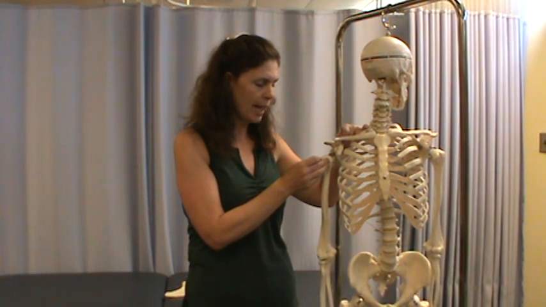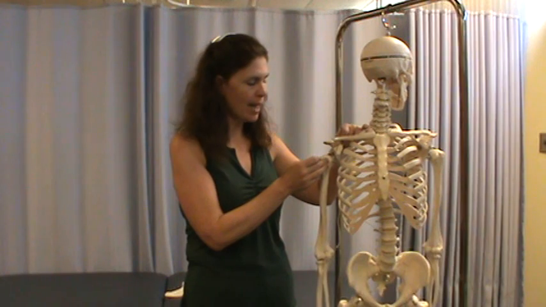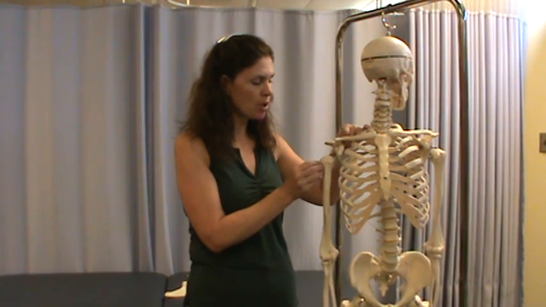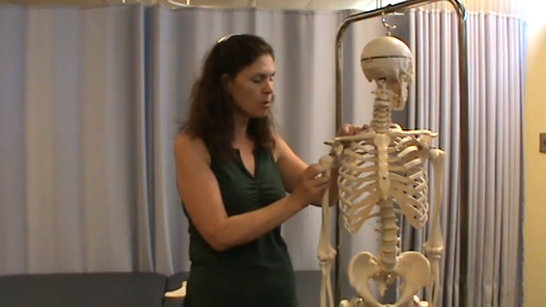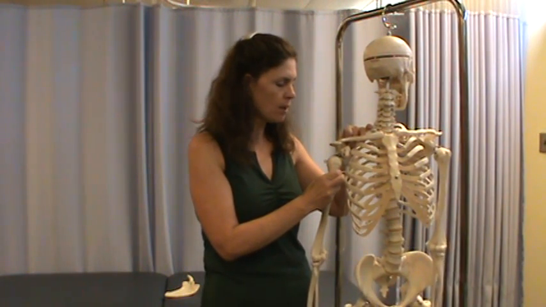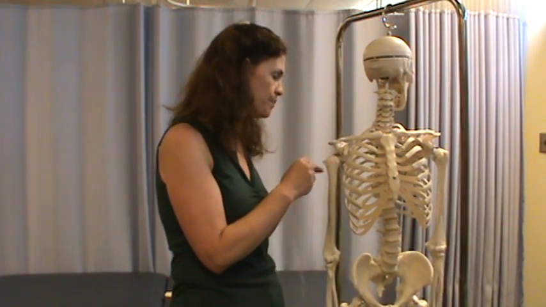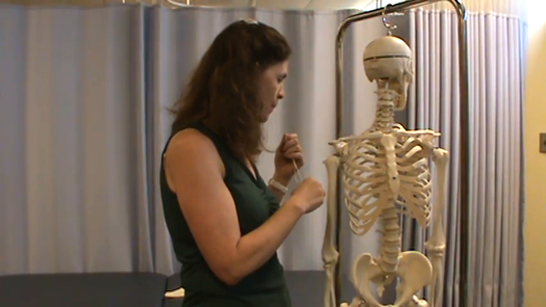Doesn't come under the joint. Can't adduct. Doesn't really come anterior to be able to flex. So because it's only straight across, its only ability is to pull the humerus towards the midline in the horizontal plane. So it's a medial rotator, and that's it. And its nerve is upper and lower subscapular.